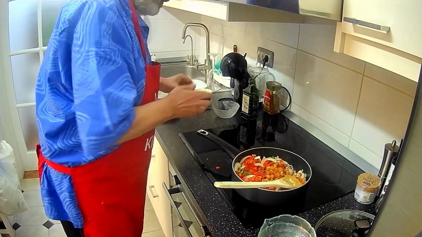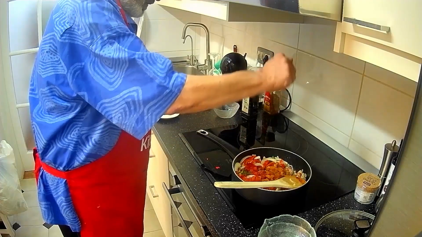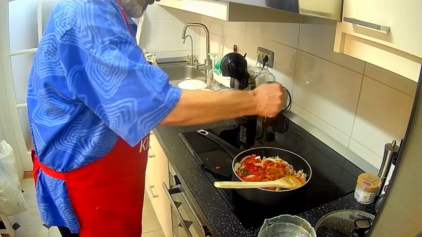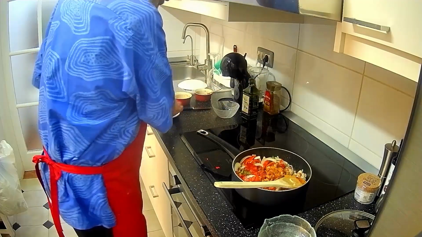I'm going to transfer this into a serving bowl now, then use the same pan to heat up the tortillas. No point in dirtying another pan. See you at the table.